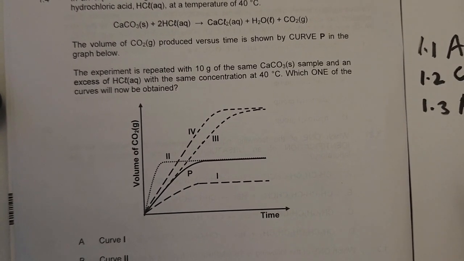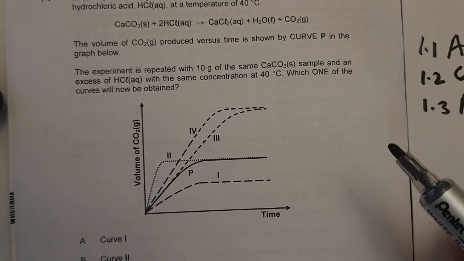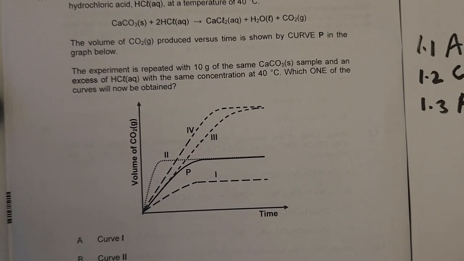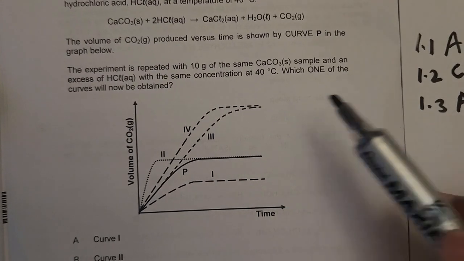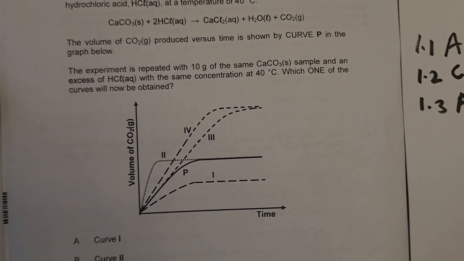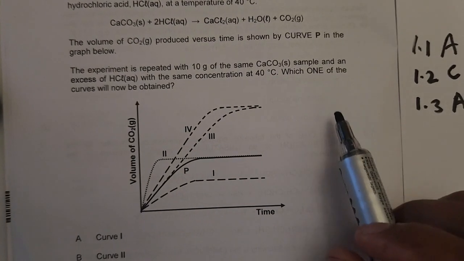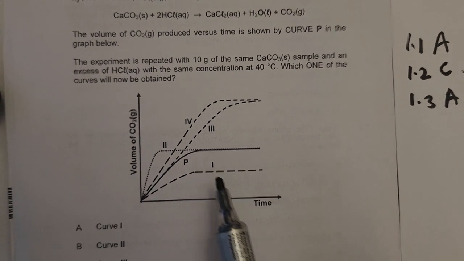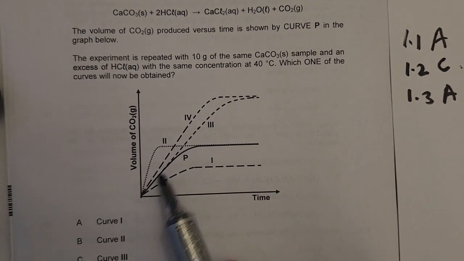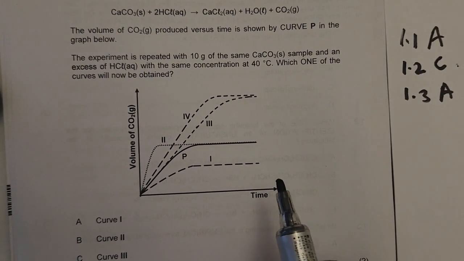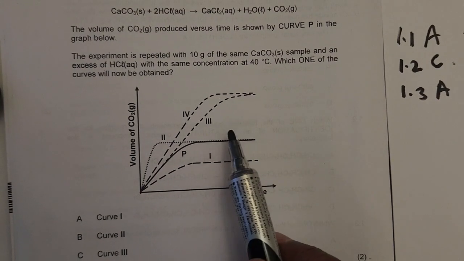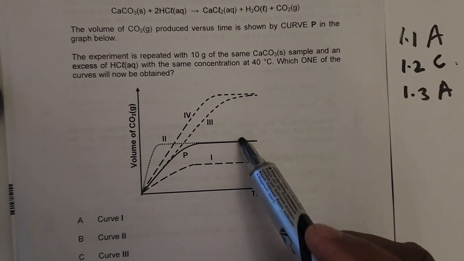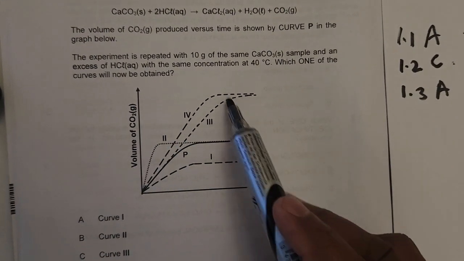But the conditions remain the same. An excess hydrochloric acid is still used with the same concentration and at 40 degrees Celsius. So the rate is the same. Therefore, which one of the following curves will now be obtained? We are taking P as this one. The point of departure is the initial. Then after we move to 10 grams, remember it must double. If this one is 40, then we must increase now to 80. It will be one of the two.